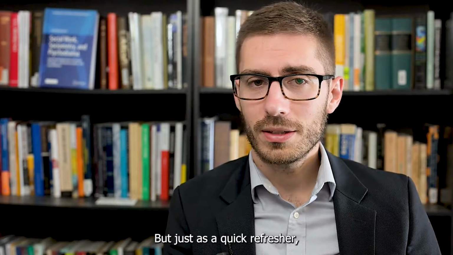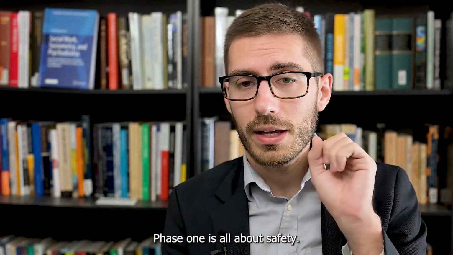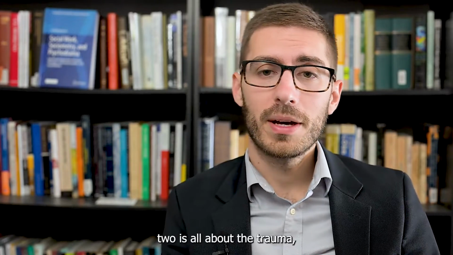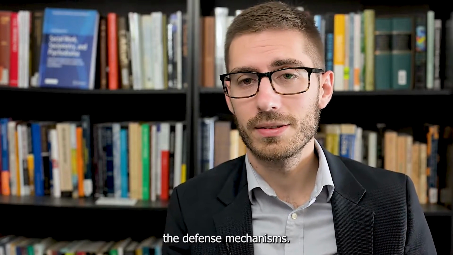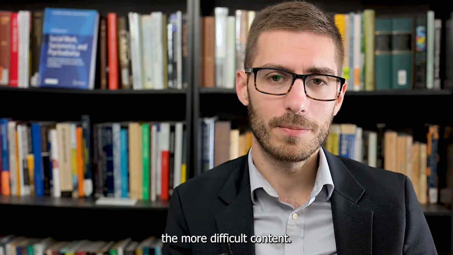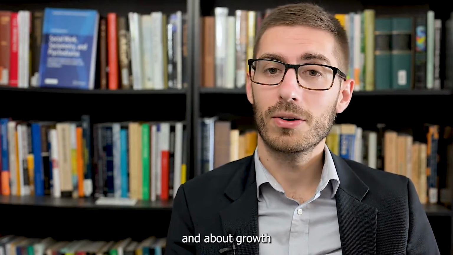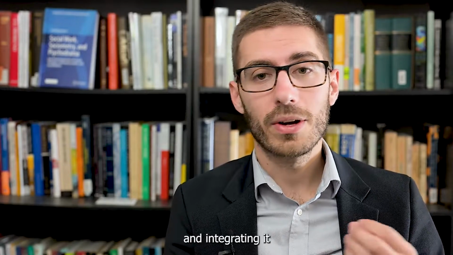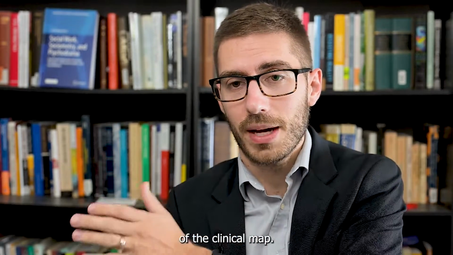But just as a quick refresher, there are 3 phases to this clinical map. Phase 1 is all about safety, strengths, connection, and psychoeducation. Phase 2 is all about the trauma, the grief, the rage, the anger, the defense mechanisms. It's where we get to the more difficult content. And phase 3 is about integration, growth, and the future. How are we taking what we've learned and integrating it into our lives beyond the group? So these are the 3 phases of the clinical map.